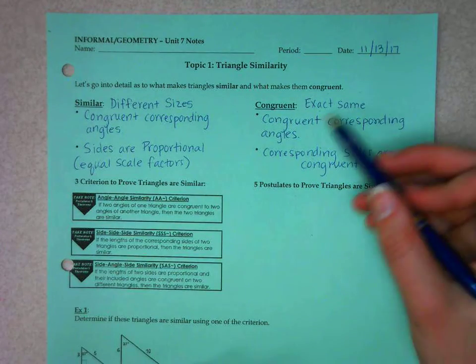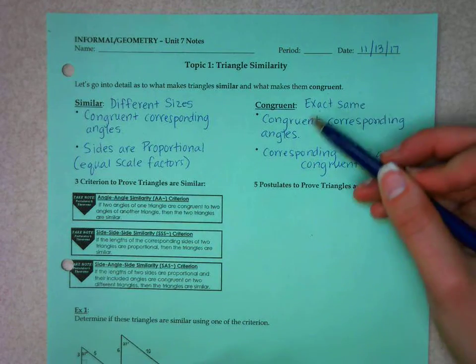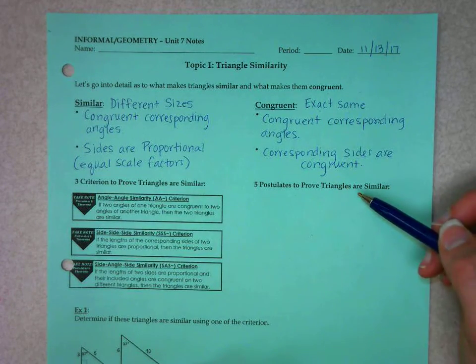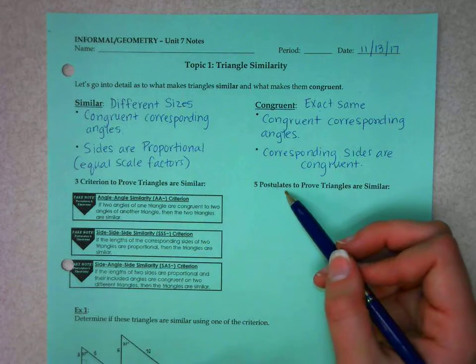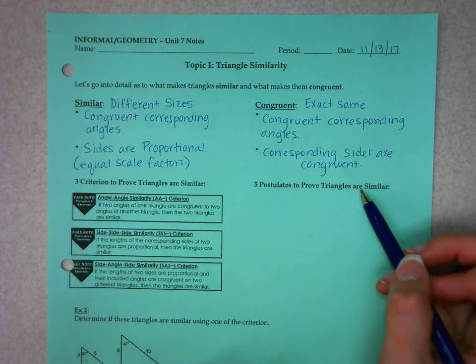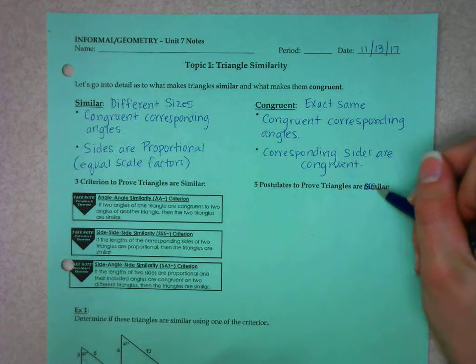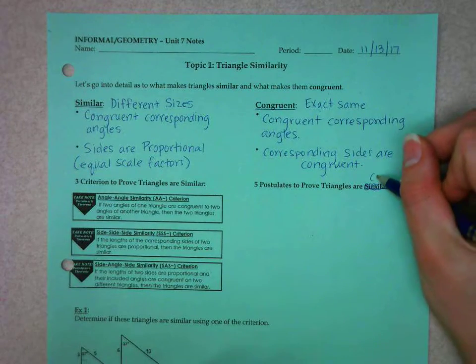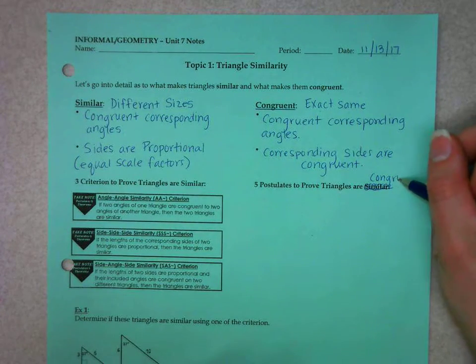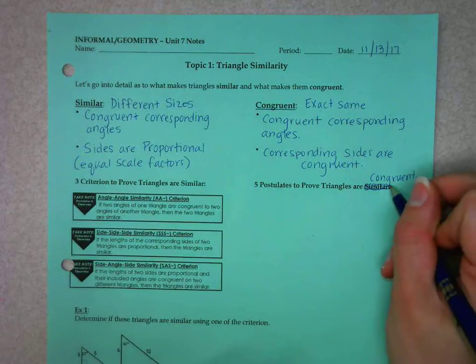So this is everything we focused on last week in our last chapter. We learned 5 postulates to prove that triangles are, oh, I have a typo already. This should actually say congruent. We learned 5 postulates to prove triangles are congruent, the exact same.